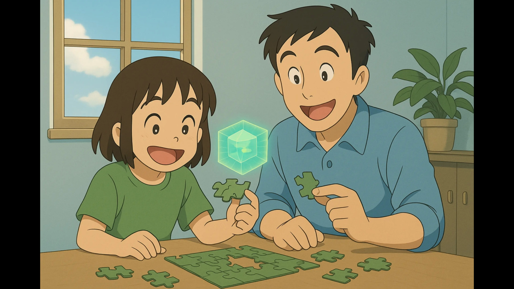Just as each piece of the puzzle helps you visualize the entire image when put together, each tiny part of a hologram contains information about the whole object, allowing you to see it in 3 dimensions.